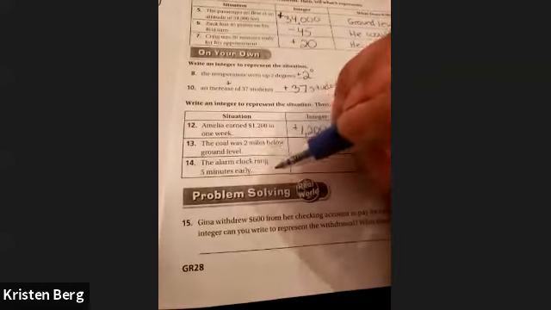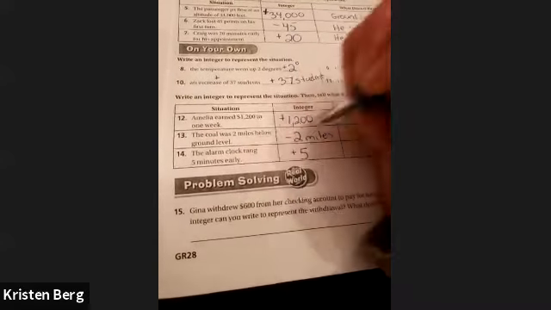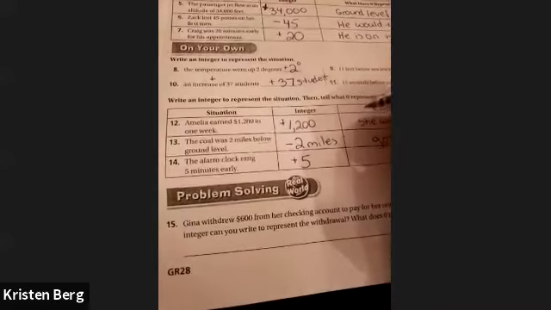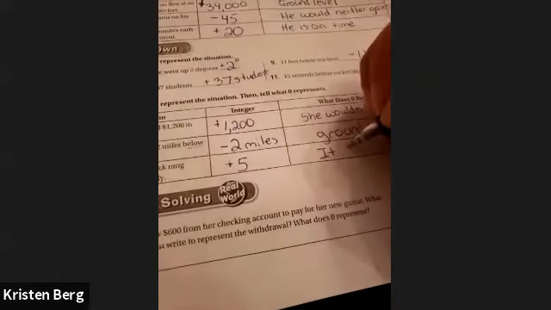The alarm clock rang 5 minutes early. So again, I think it's a positive 5 minutes. You're not losing any time. You're actually ahead by 5 minutes. So therefore, what would 0 represent here? It would go off right on time.